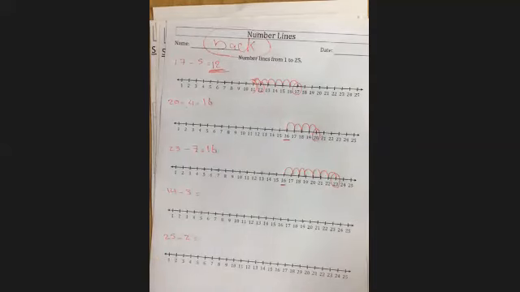Yes. Can you see this exercise, this one? Yes. Can you read? 14 minus 3.